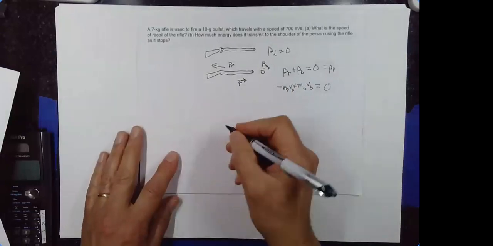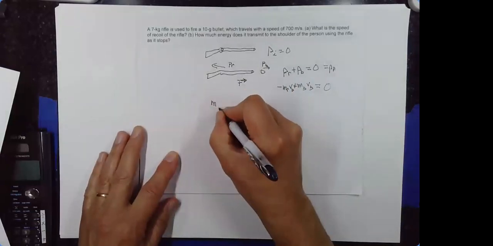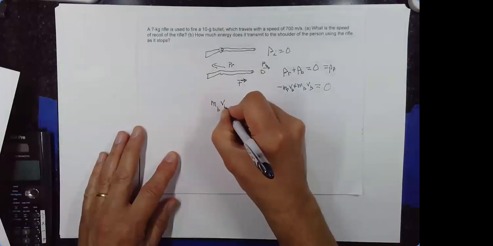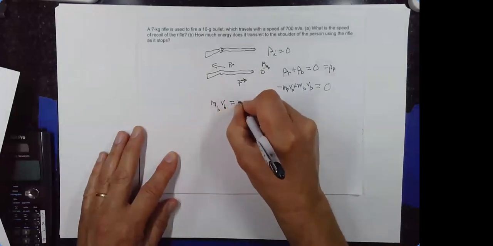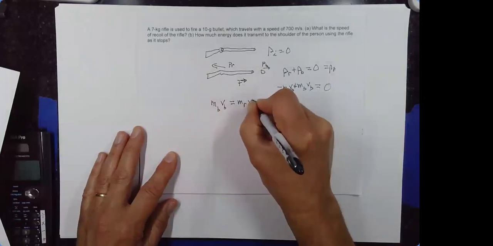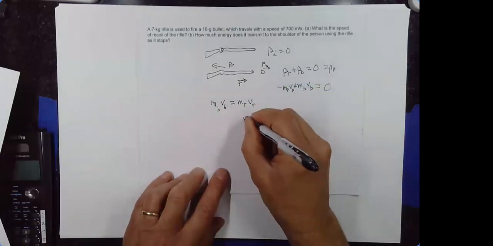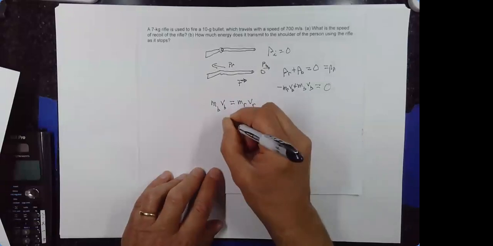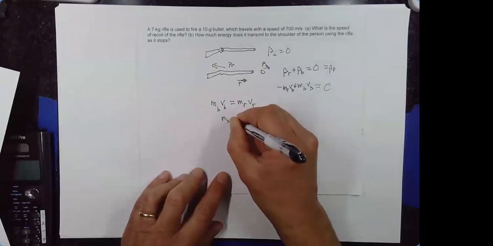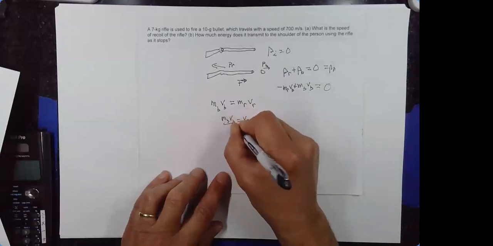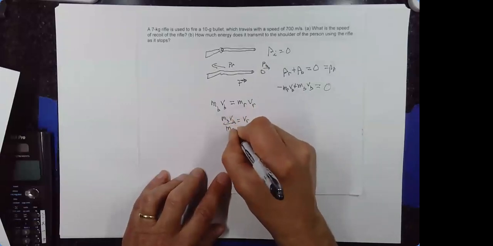So we end up with the mass of the bullet times the speed of the bullet equal to the mass of the rifle times the speed of the rifle. And the speed of the rifle will end up equaling VR equals mass of the bullet, V for the bullet, over the mass of the rifle.